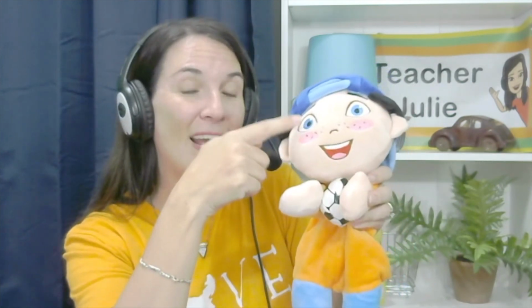He plays with a ball. He plays with a ball. Get them to repeat. Repeat the sentence again. He plays with a ball. Good. Good job, Elsa. Go to the next picture.